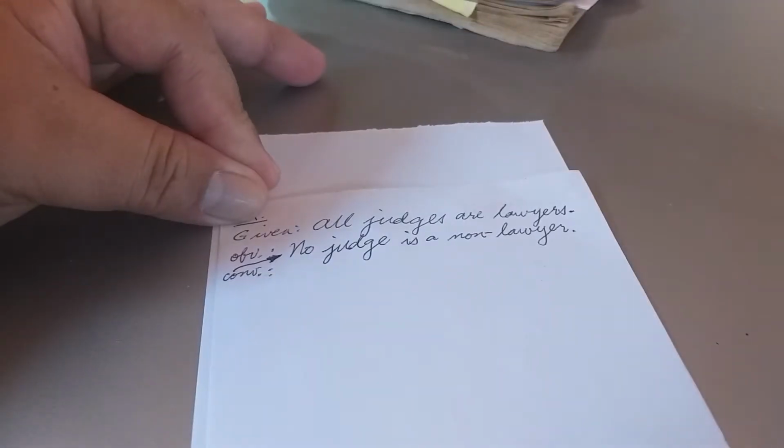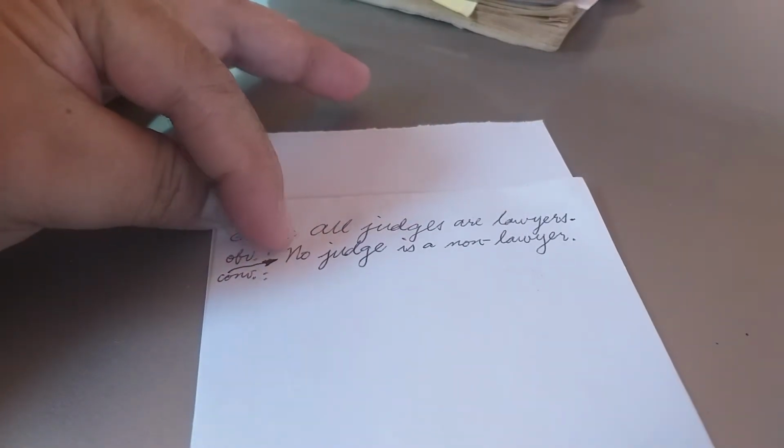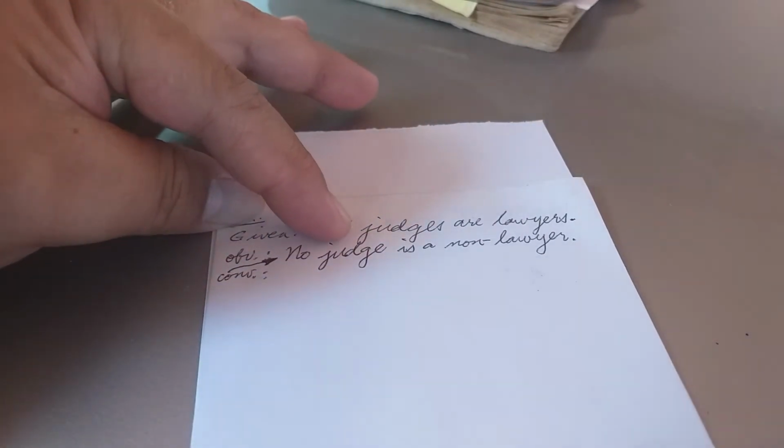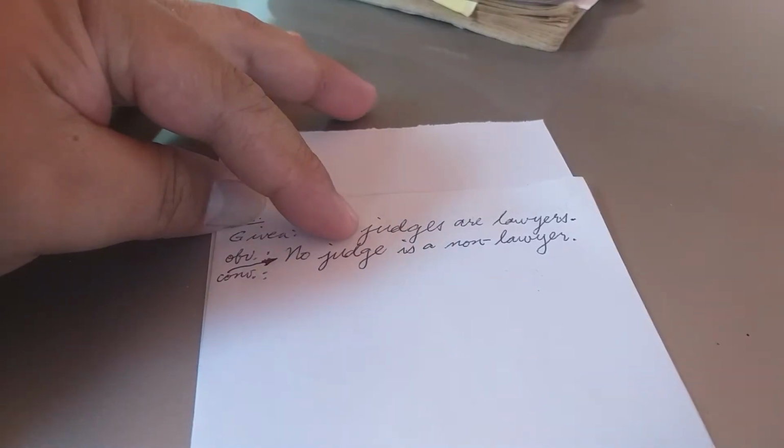So the next step is you're going to convert. What are you going to convert? Is it the given? No. You're going to convert this obverted proposition: no judge is a non-lawyer. This is the one that you're going to convert.